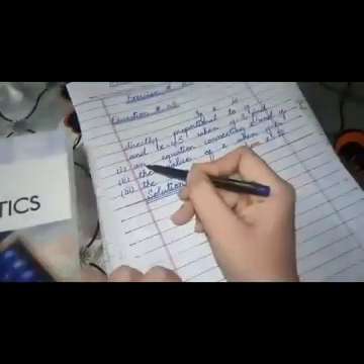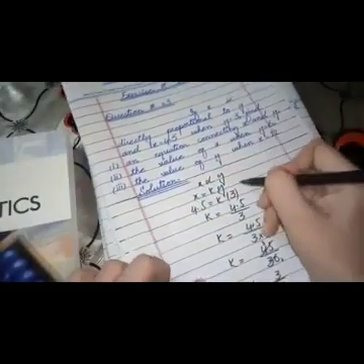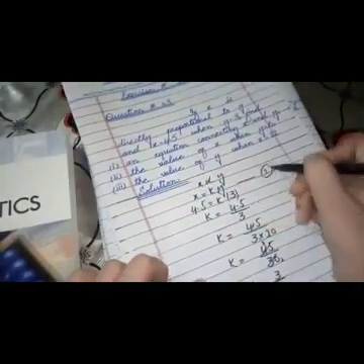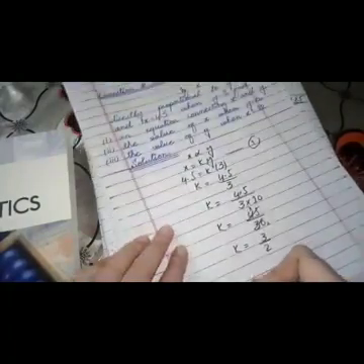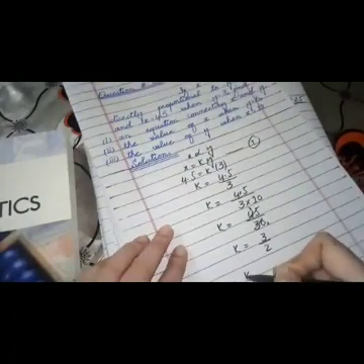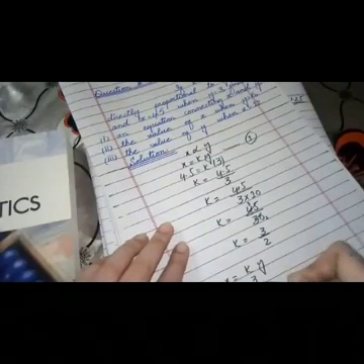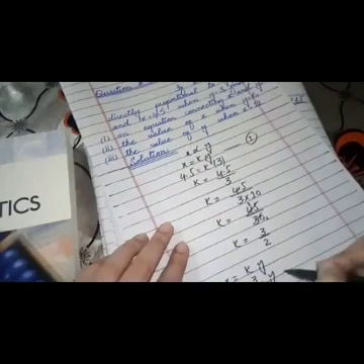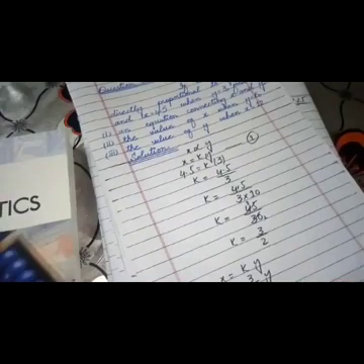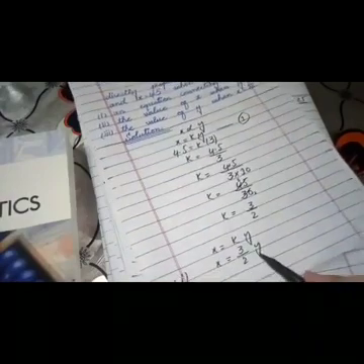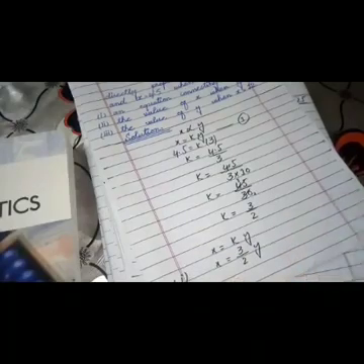K is 3 by 2. Now come to part 1, an equation connecting x and y. This is the basic equation. We want to connect x and y. What's the value of k here? 3 by 2 into y, x is equal to 3 by 2 into y. It's the part 1 answer. These x and y are connected, with the value of k, 3 by 2, placed here.